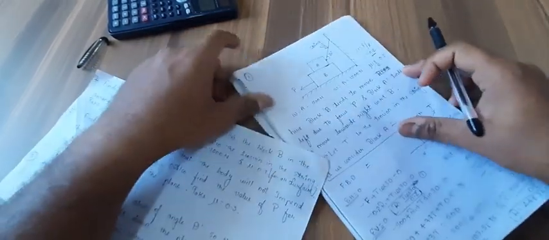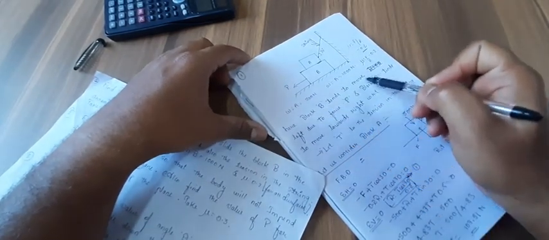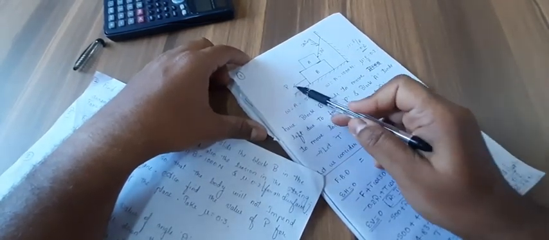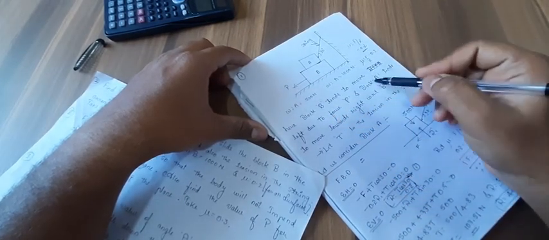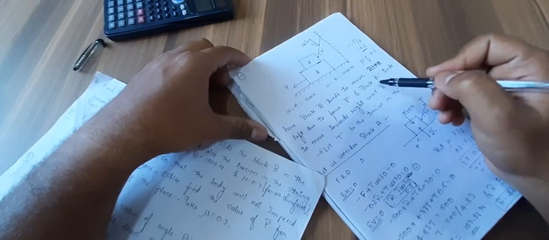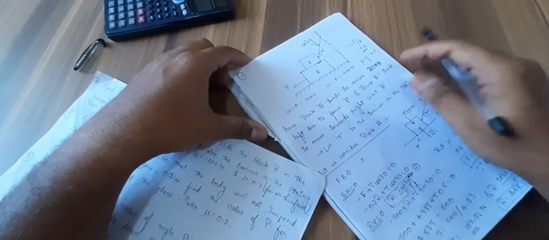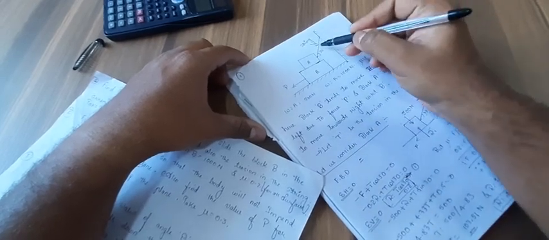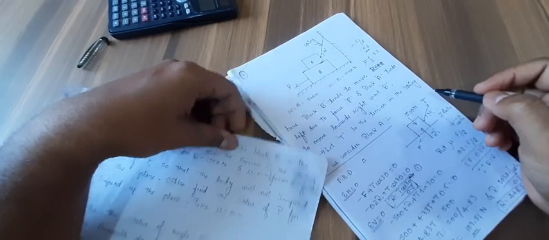So how can we solve this? Here is the sketch. Block B tends to move towards the left side because there is a force P which is trying to move block B towards the left, and block A tends to move towards the right with respect to B. Now let T be the tension developed in the string. They are also asking you the tension in the string.